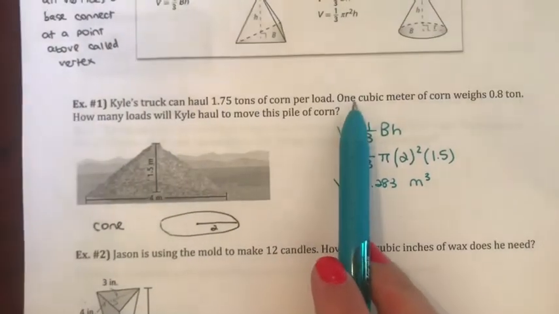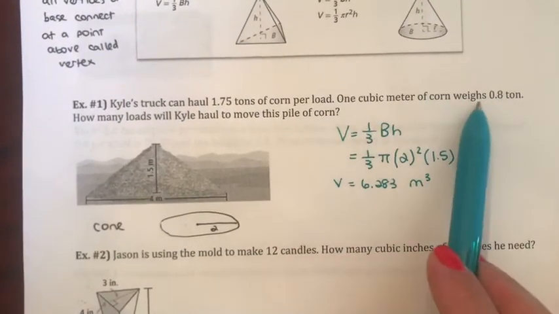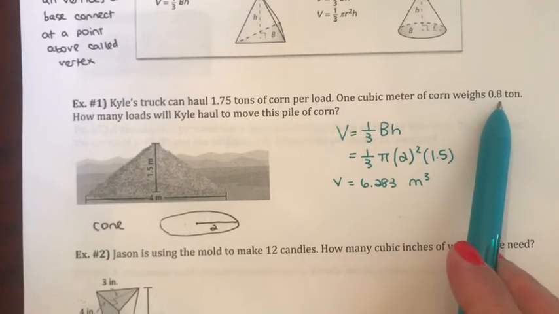Now it's telling us that 1 cubic meter weighs 0.8 tons.